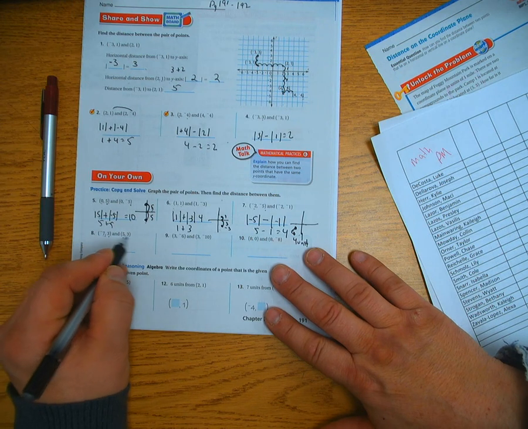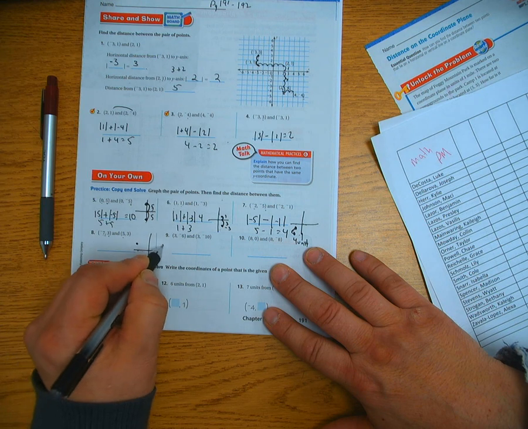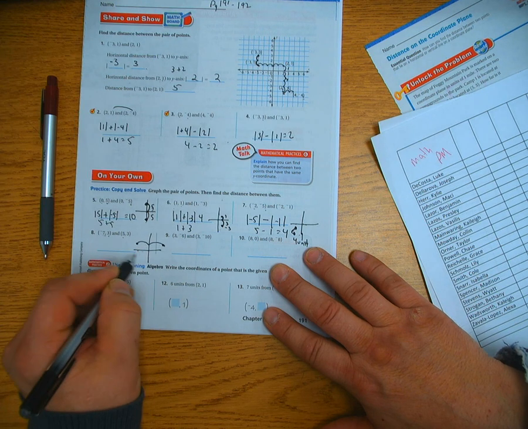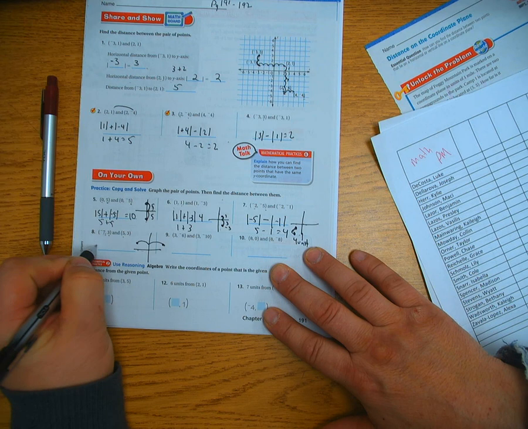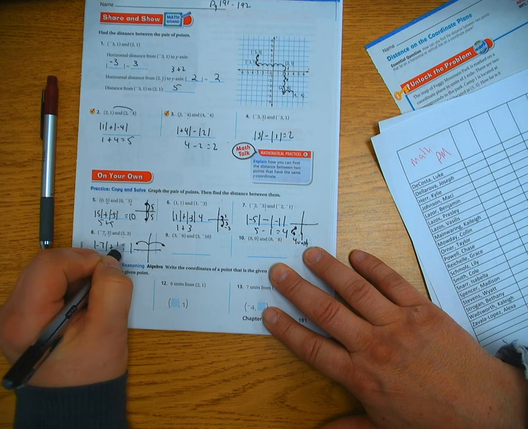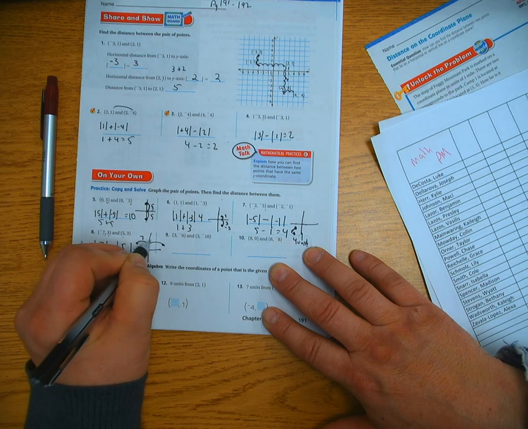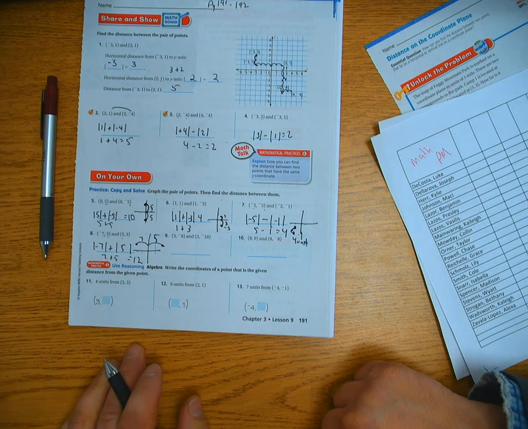-7, 3 and 5, 3. So I go -7, 3, and 5, 3. So they're in different quadrants. So I'm adding them. The absolute value of -7 plus the absolute value of 5 is 7 plus 5, which is 12. 7 units to 0, 12.